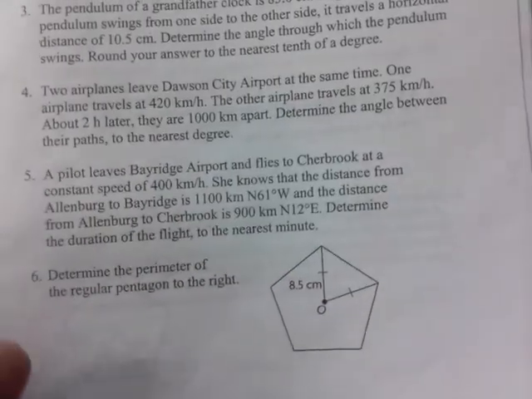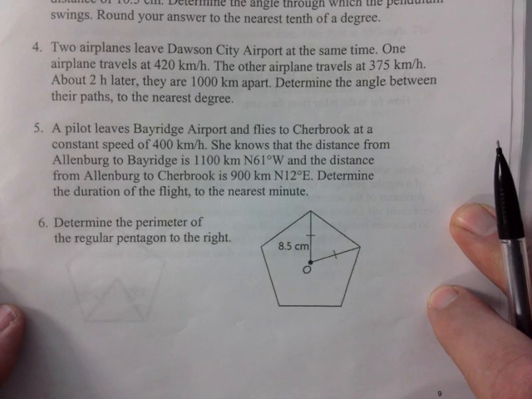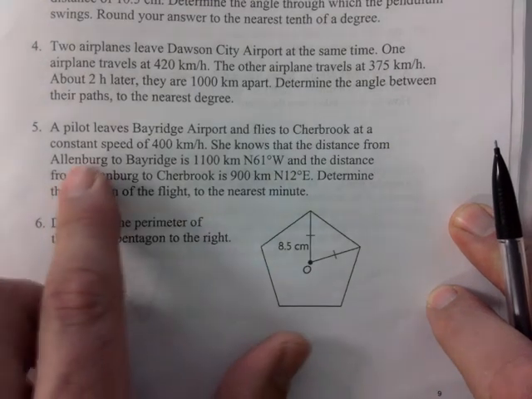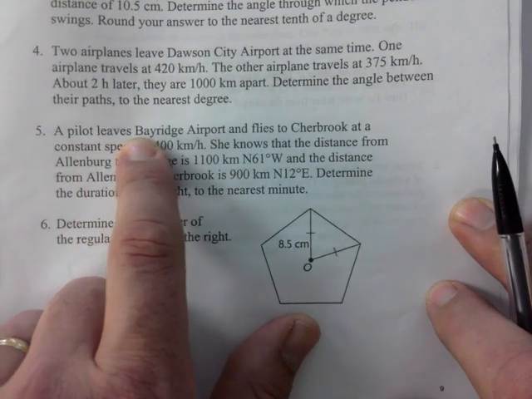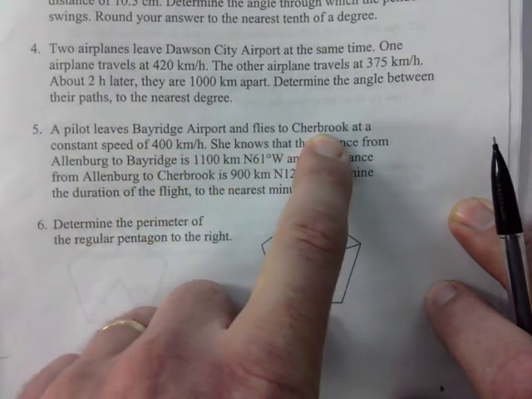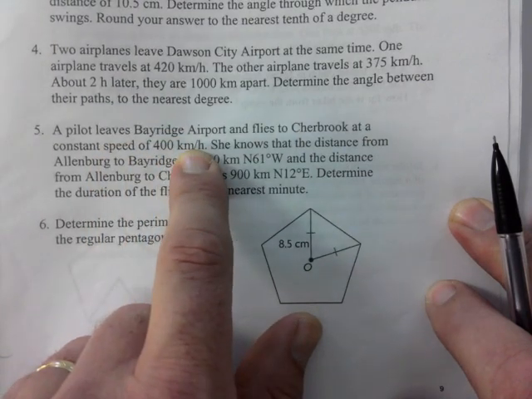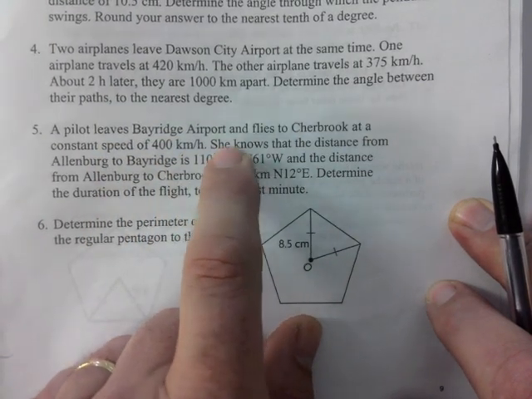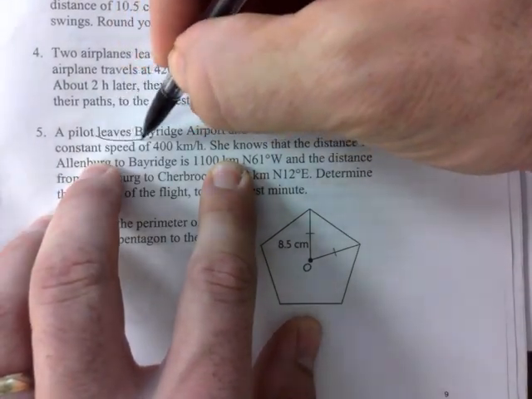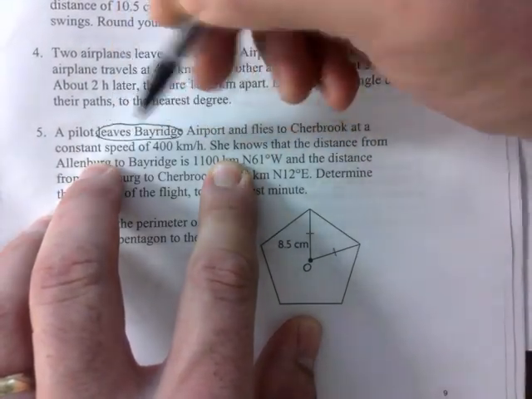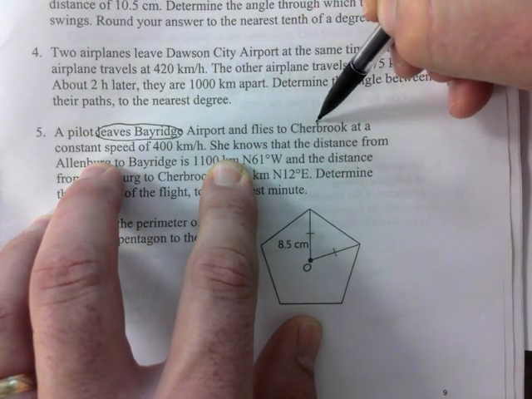See, I don't like this question because the premise, the start of the question says a pilot leaves Bay Ridge Airport and flies to Sherbrooke at a constant speed of 400 kilometers. She knows, right? So where are you at the beginning? You're leaving here, right? So this is what's actually happening. You're going from A to C. That's the plan.